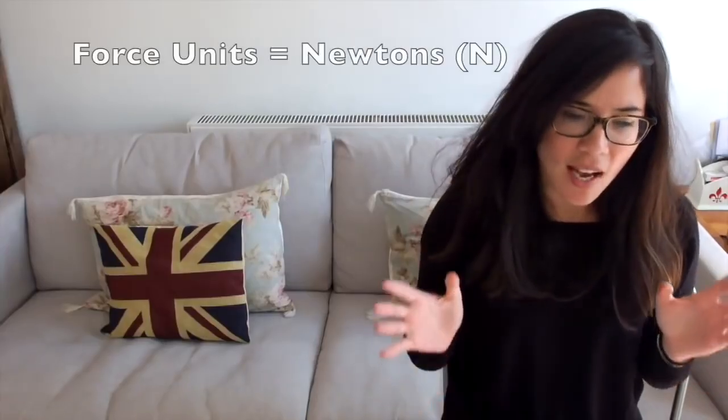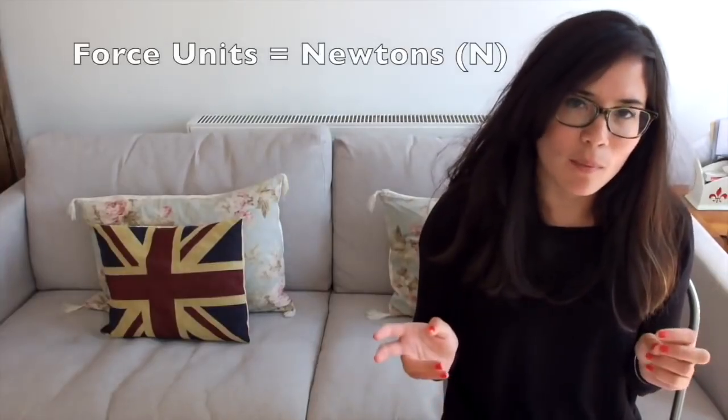Remember that force is measured in newtons, and that you'll often see a force diagram, and that's basically an object which is moving, and it will have arrows, and the size of the arrow represents how large the force is.